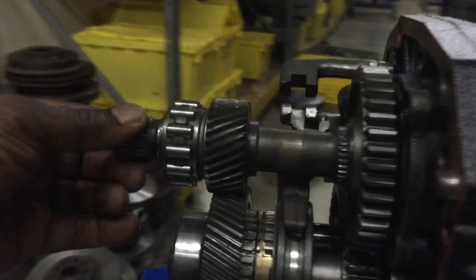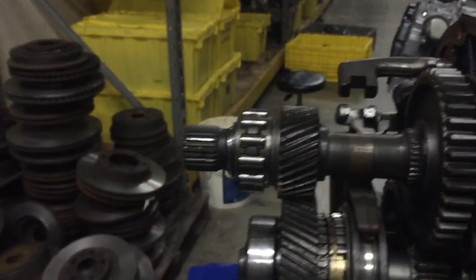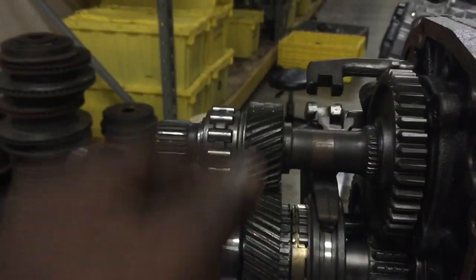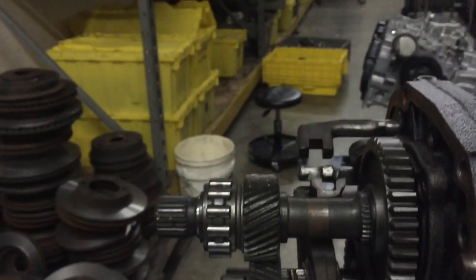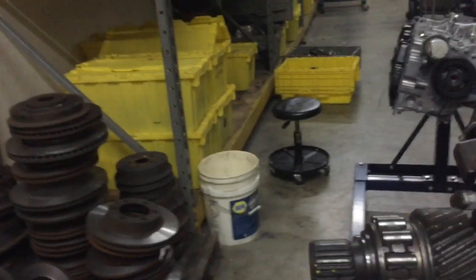The output shaft, which is here. This is the drive. These are the driven. And from there, it's driven out to the rear wheels.